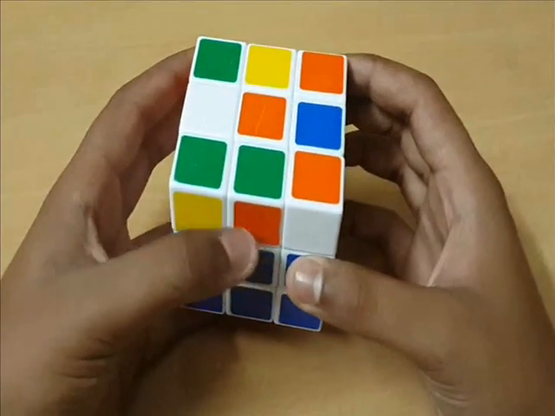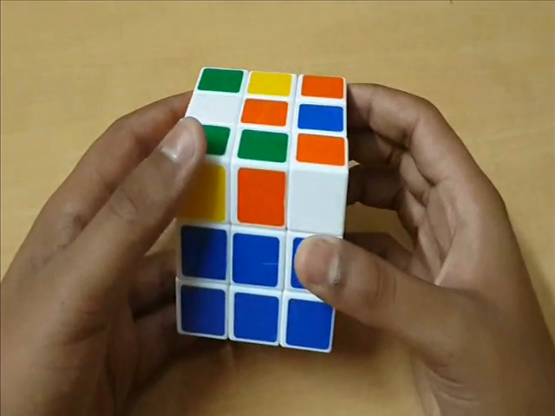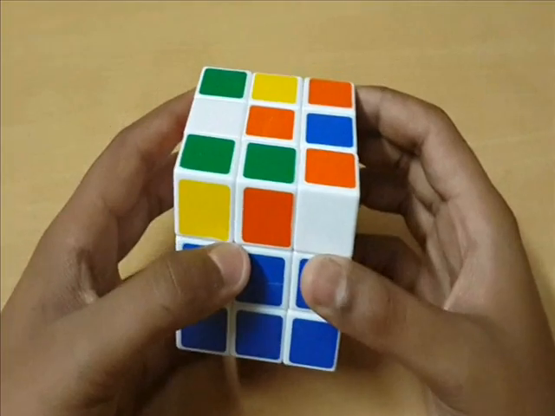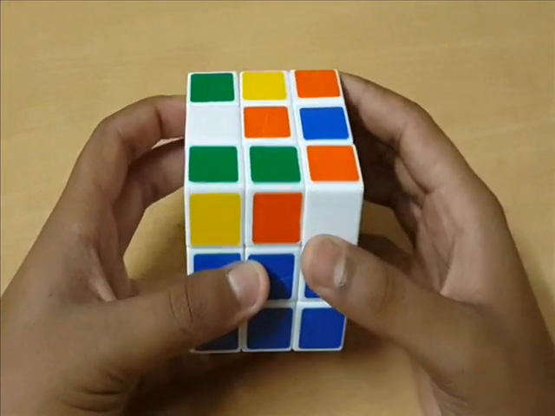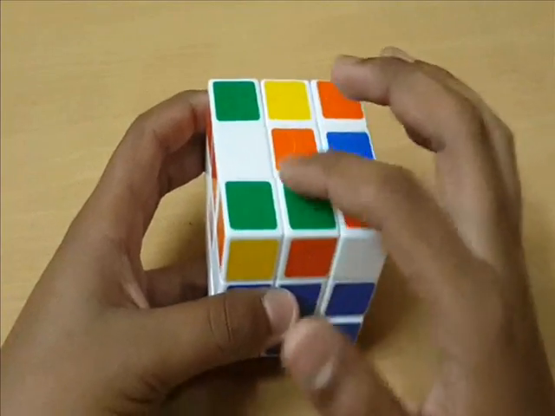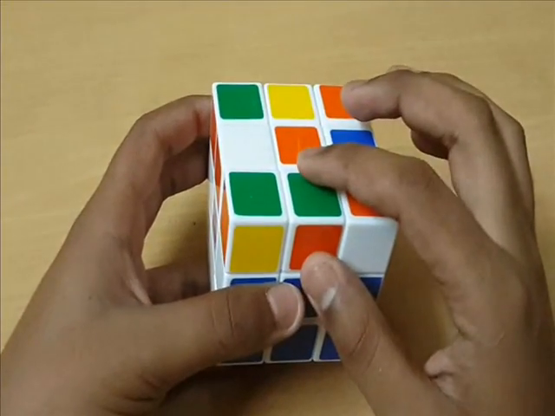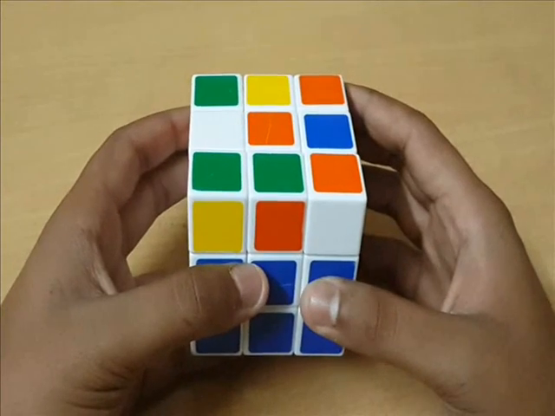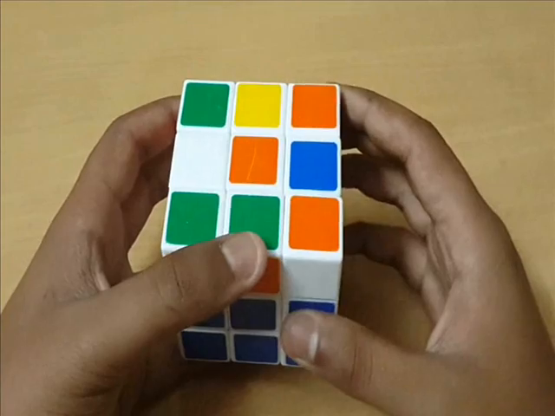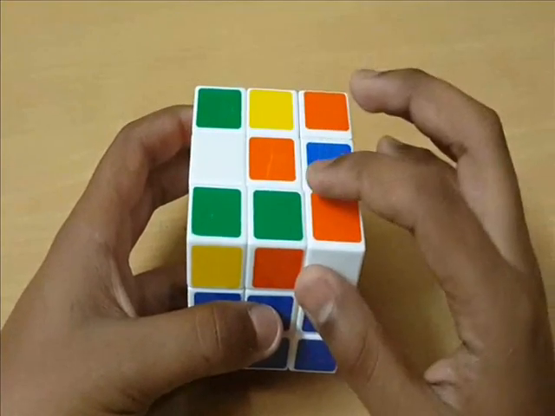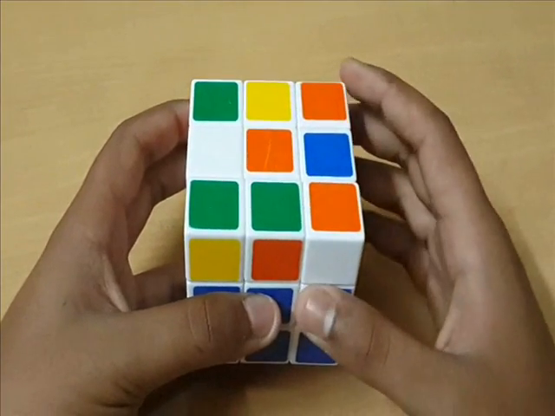So this is the third and last layer of the 3x3 Rubik's Cube. In this layer there are many steps to solve this layer, like first making the cross, then matching the edges, then matching the corners and placing the corners in the correct place. In order to make the cross, in all these pieces orange should be facing up.